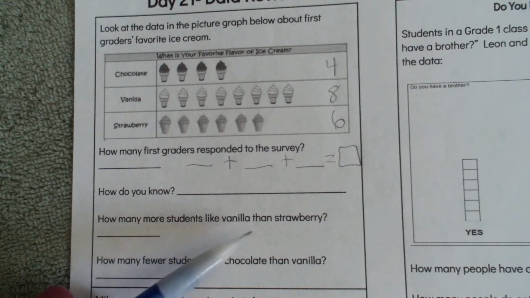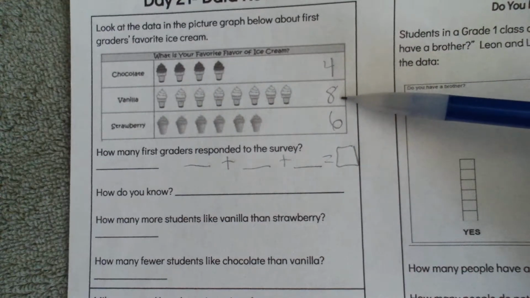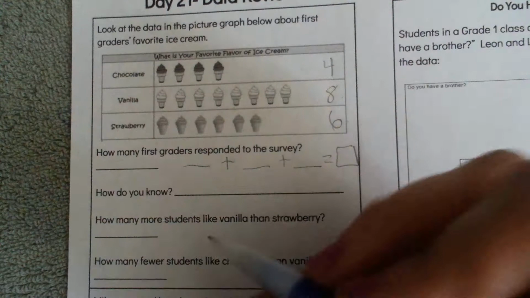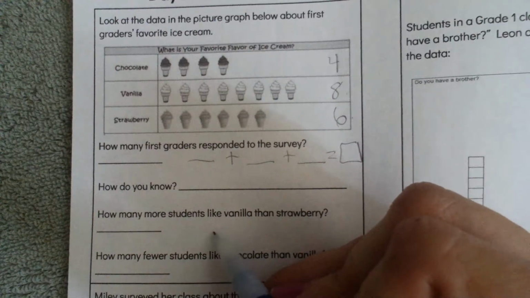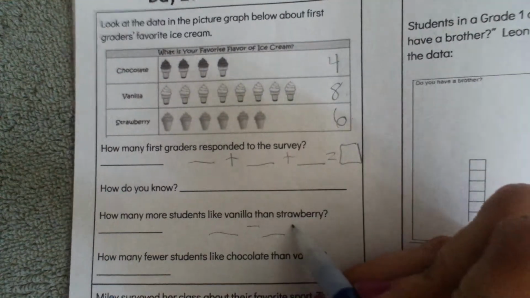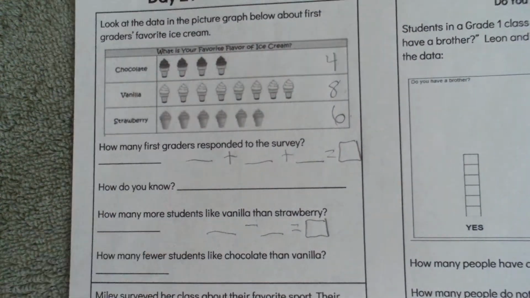How many more students like vanilla than strawberry? So you're going to take the vanilla number and you're going to subtract the strawberry number. So you're going to write vanilla minus strawberry equals, I don't know. And then you're going to write your answer and you're going to put it right on this line.